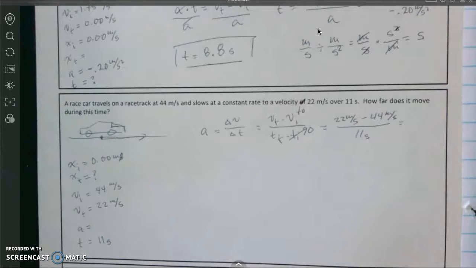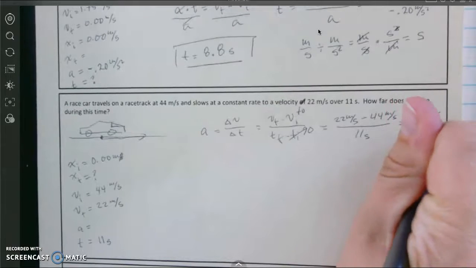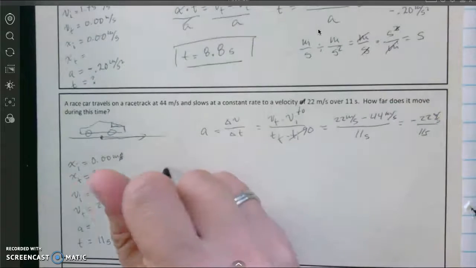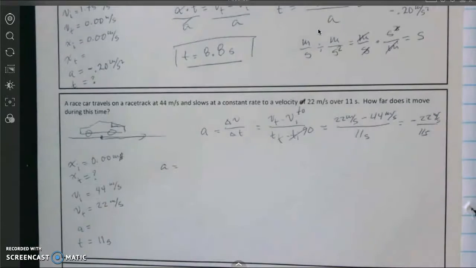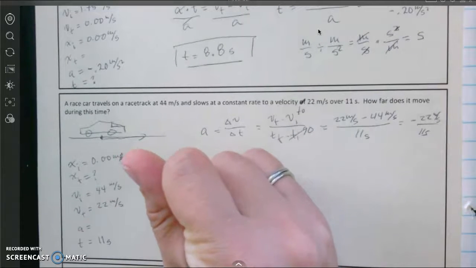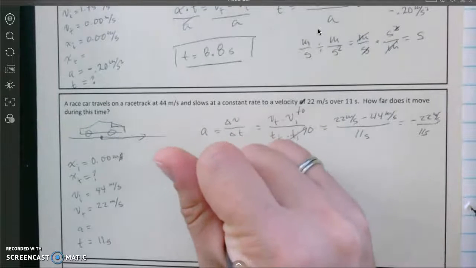So it's 22 minus 44, negative 22 meters per second, divided by 11 seconds. So my acceleration is equal to negative 2.0 meters per second squared.